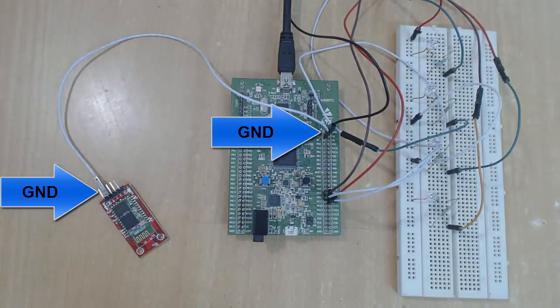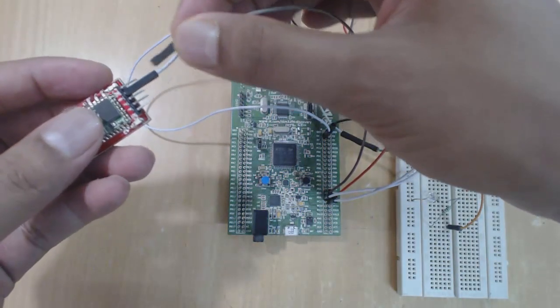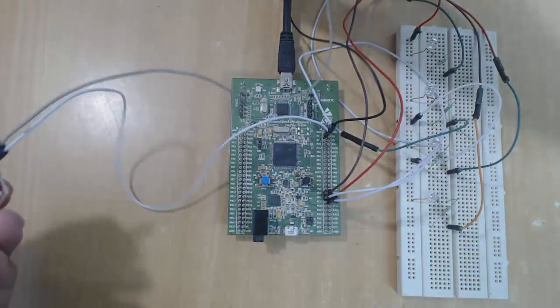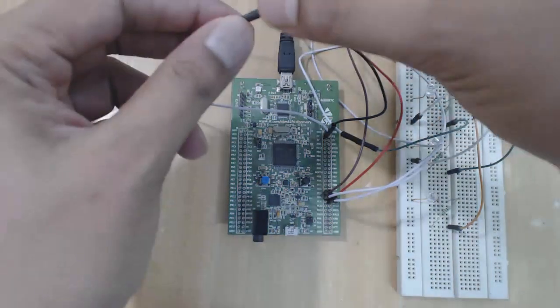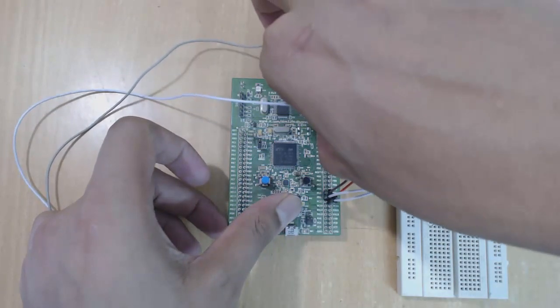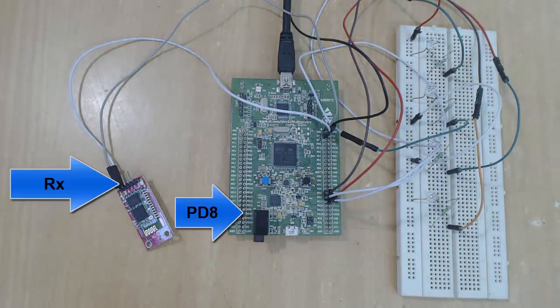Then connect the ground pin from the module to the Discovery board. Now connect the RX pin from the Bluetooth module to its pin on the Discovery board.